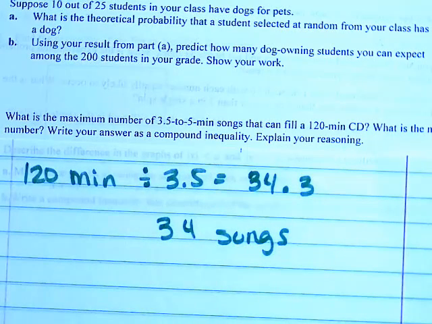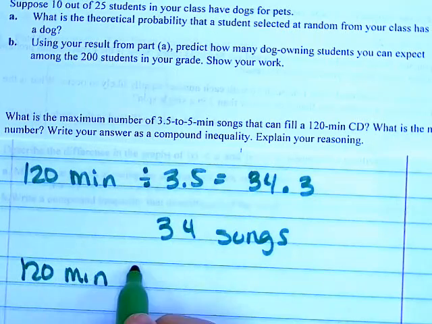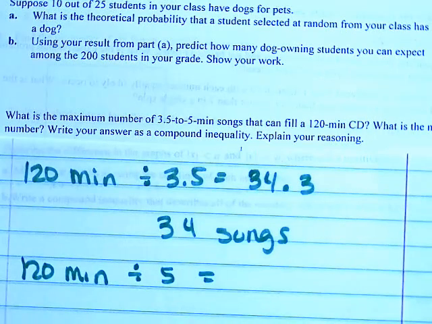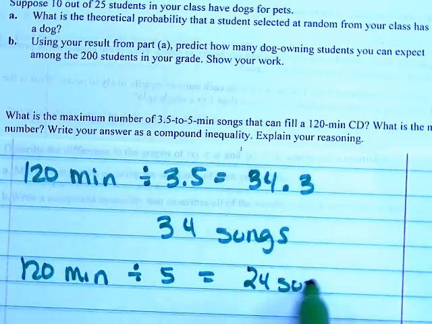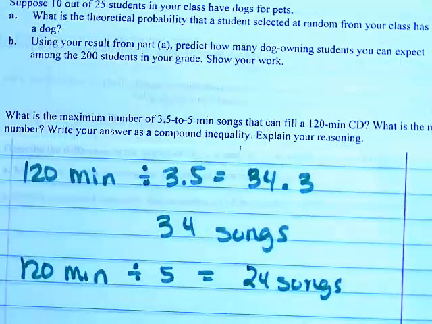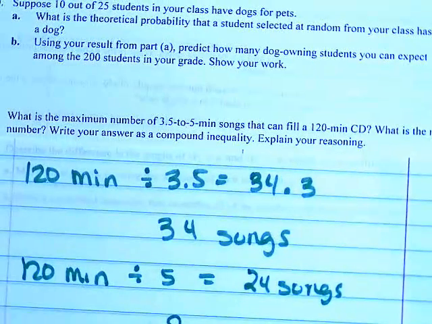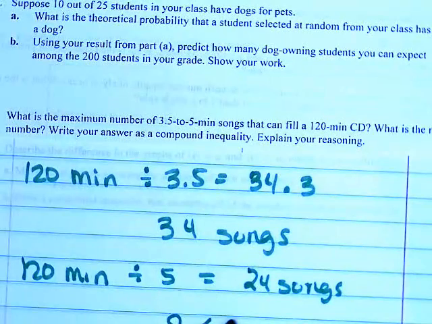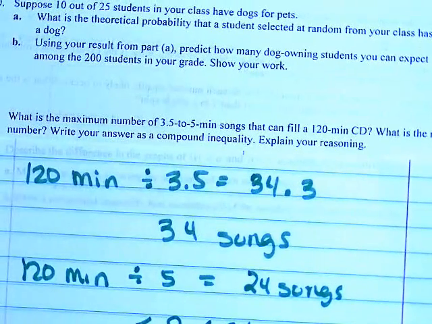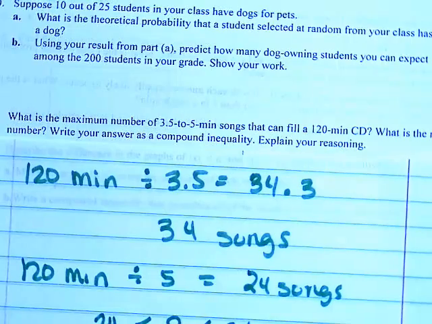If I want the minimum number of songs, I'm going to let every song be 5 minutes, and I get 24. So the number of songs needs to be less than or equal to 34, greater than or equal to 24.